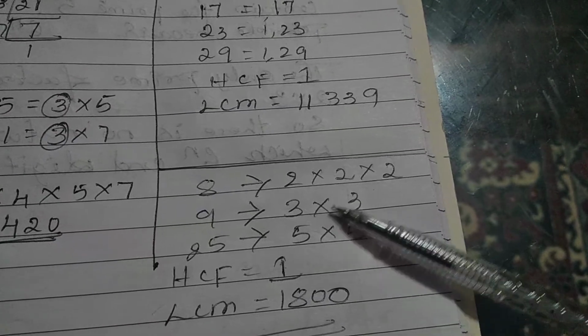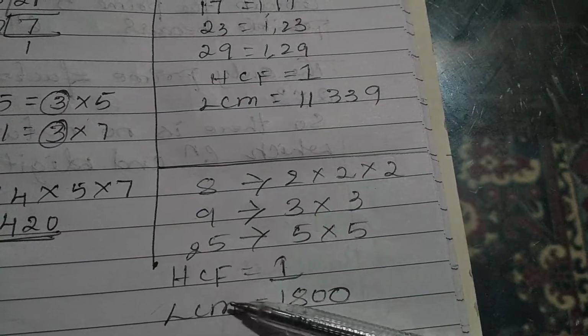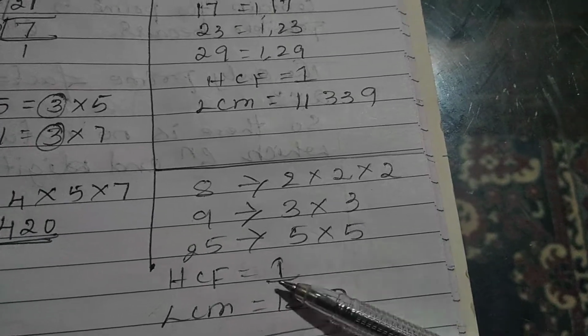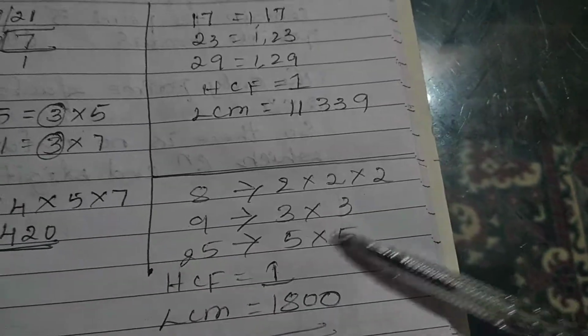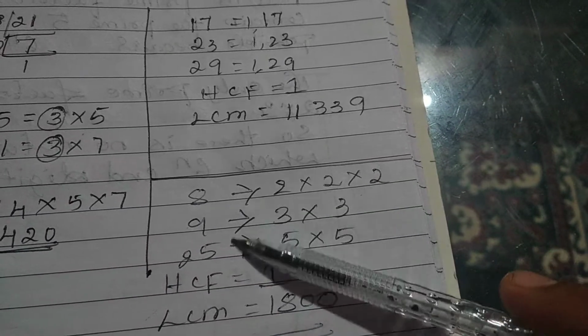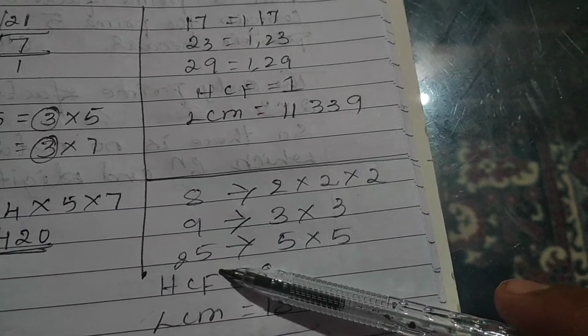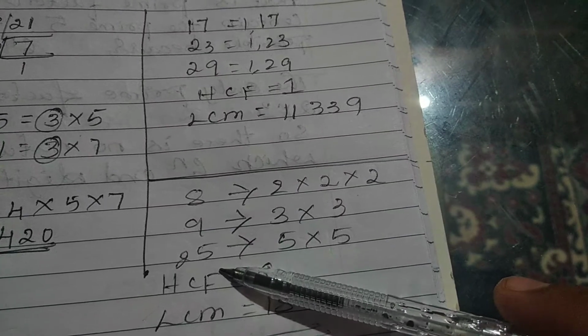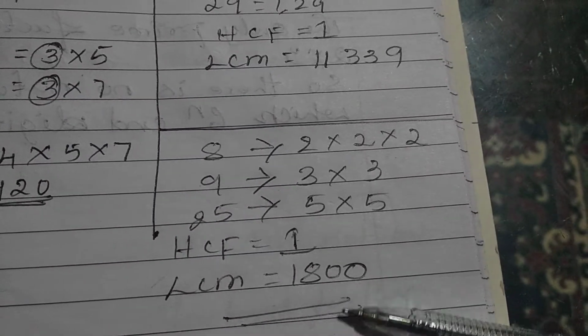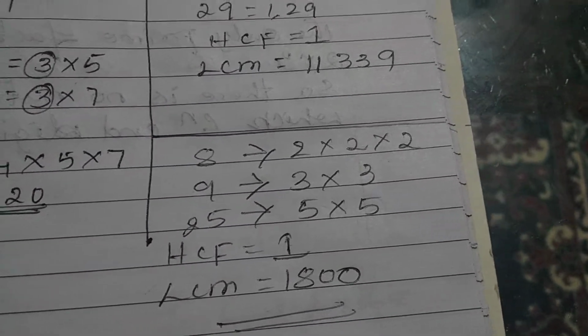Except 1 there is nothing common. That's why HCF is 1. Next we'll go to the LCM. LCM means, as I already said, multiply all the 3 numbers because there is no common factor. So multiply all these, you will get 1800. So LCM is 1800.